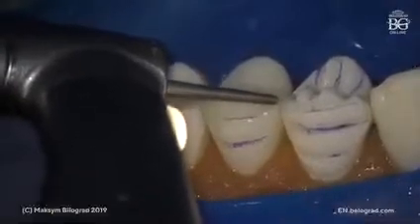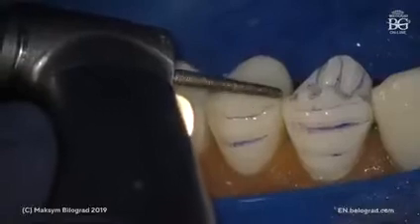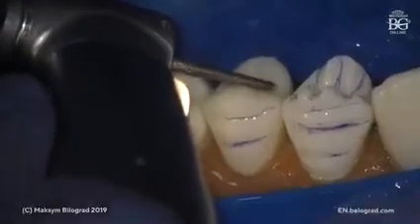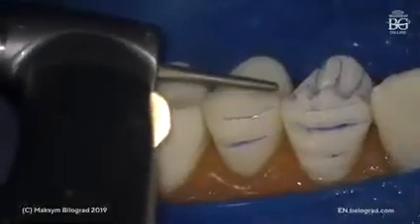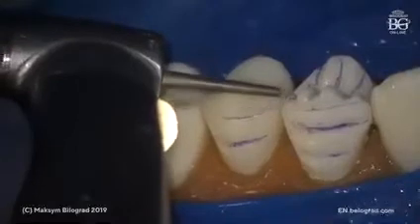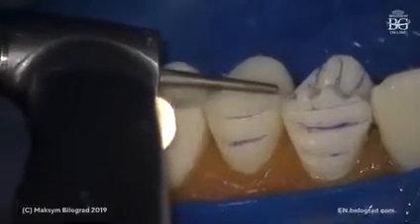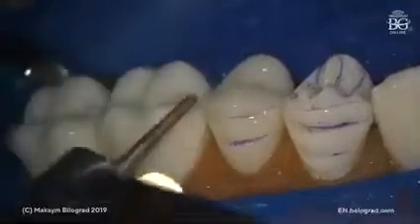Why did I choose that angulation? Because if I do the opposite, for example from the buccal surface to the grooves, I can accidentally move my burr to the occlusal surface, and I don't want that. I want to keep my burr straight over the tips of the cusps that we have already marked, and we will have a butt joint.